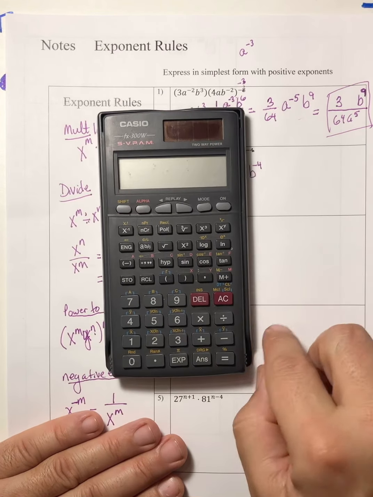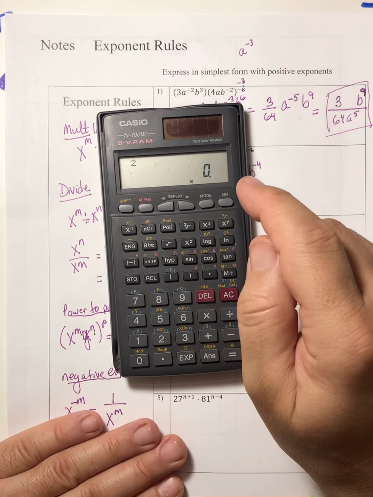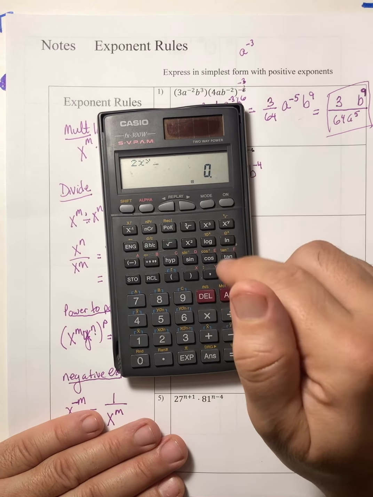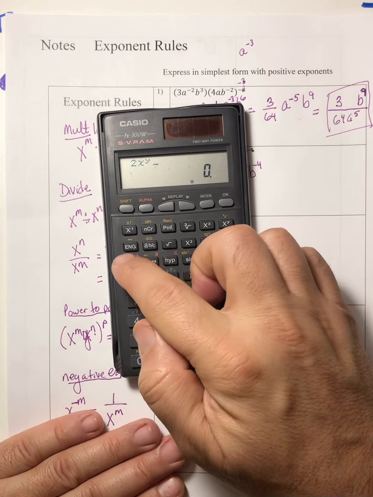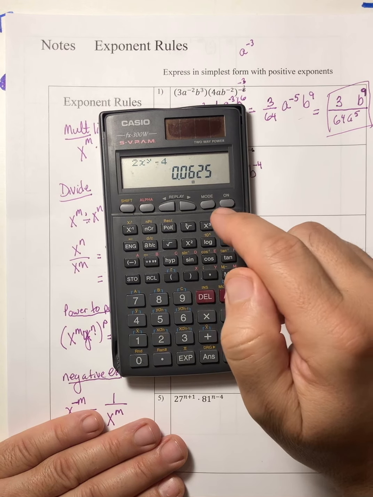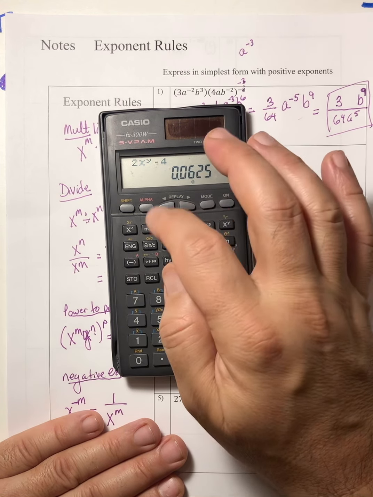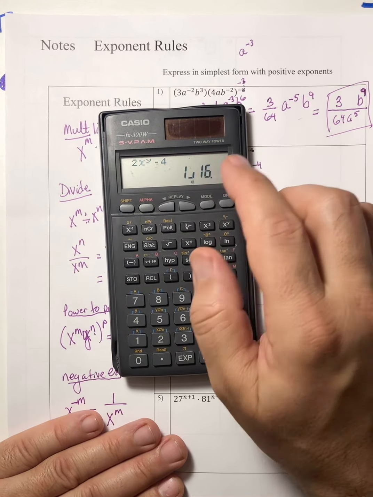So 2, let's see if I can, I should be able to do it on here. 2, x raised to the y key, negative 4, hit equal, and it gives me this decimal. I should be able to change that decimal to a fraction. It's right here, I believe. Yep, 1 over 16.